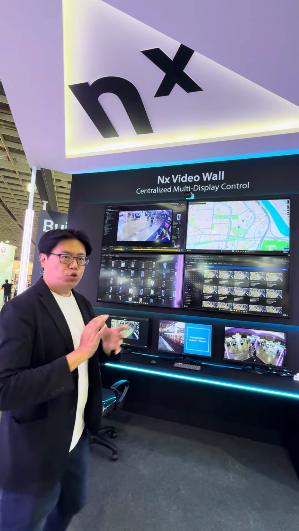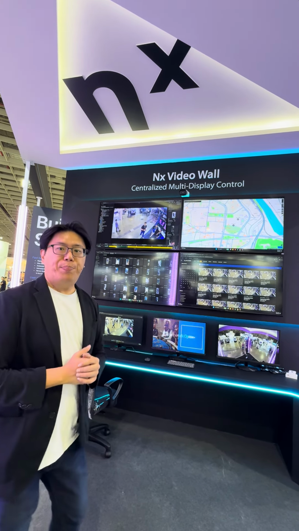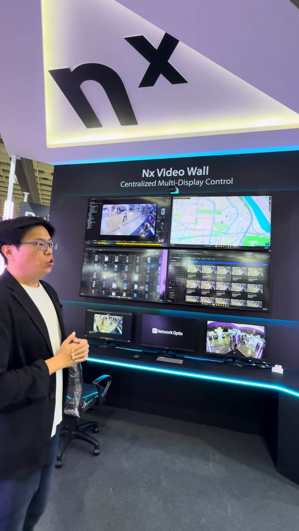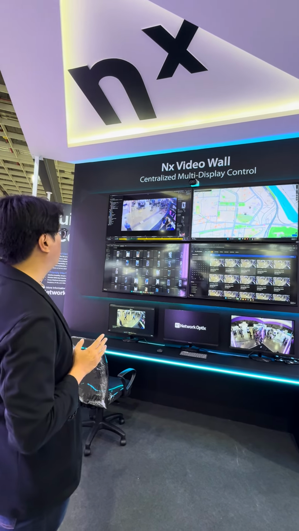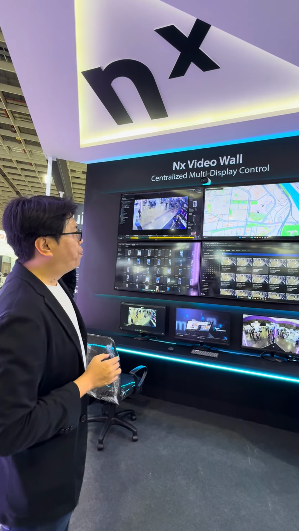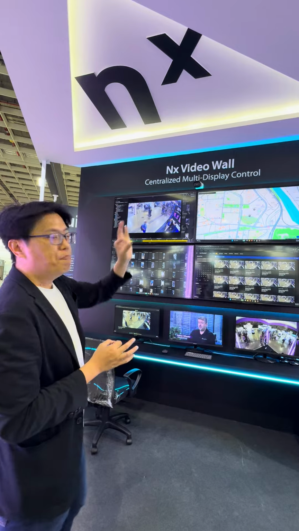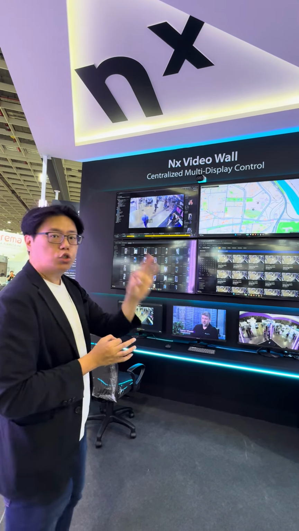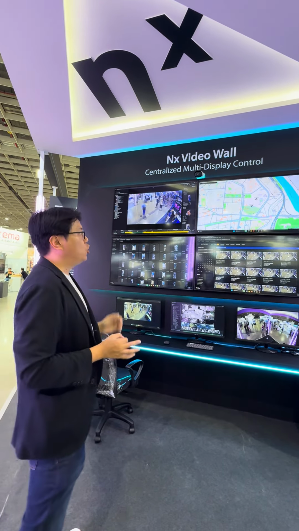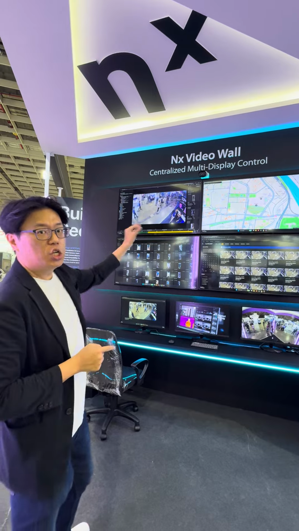So here I'm showcasing the first item, let's say NS Map. You don't need to put everything on the resource tree and manage it by the resource tree. Instead, you can put everything on the map, the icon, the sub-map, like your office or your store on the map, and then you just simply click the icon, and then the camera will pop up on the NS client.